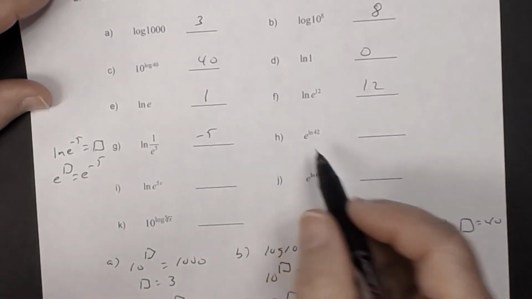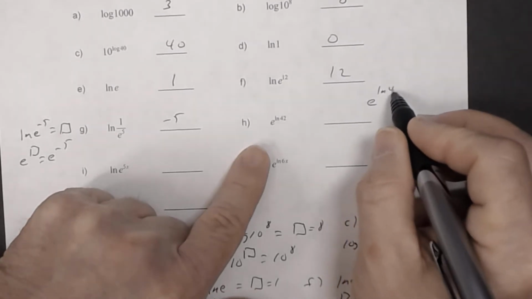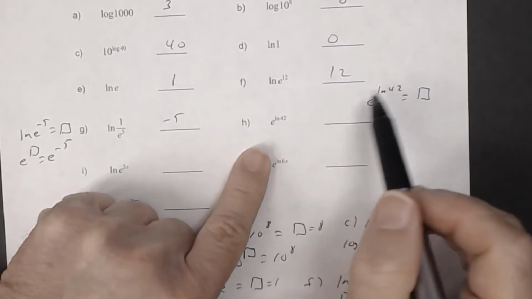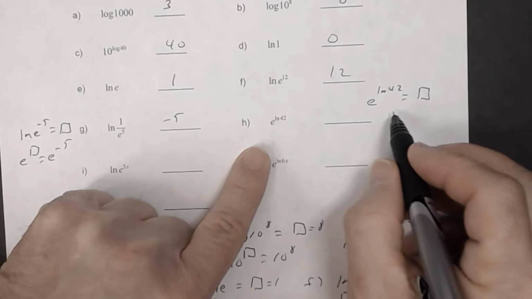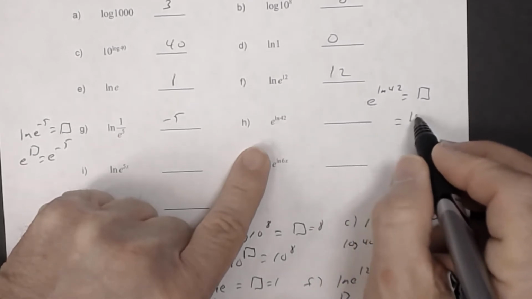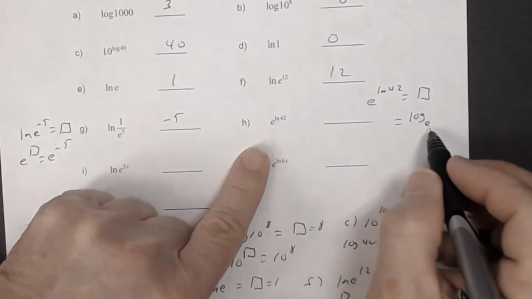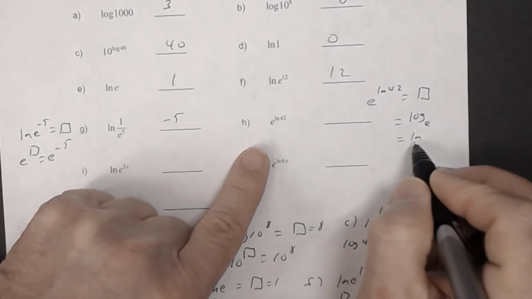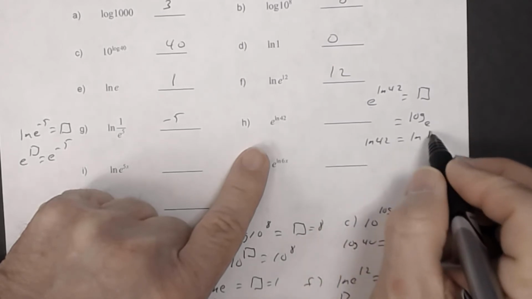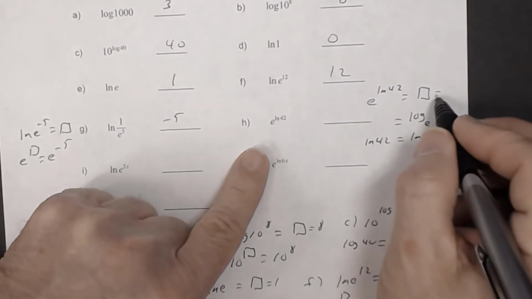Okay. Over here, let's do H right here. You have e to the natural log of 42 equals box. So that's kind of like, let me see, like letter C. Now see, this base is e, right? So let's go ahead and write this as log base e, correct? Which is ln. So I'm going to go ahead and do ln here. So the exponent goes here, and the box goes here. So if I have the natural log of 42, then this must also be the natural log of 42. So that must equal 42.